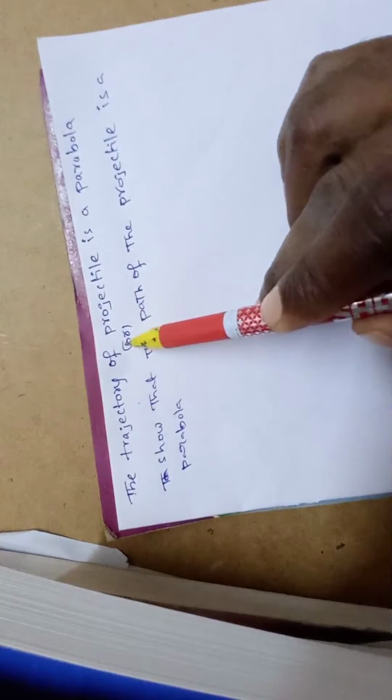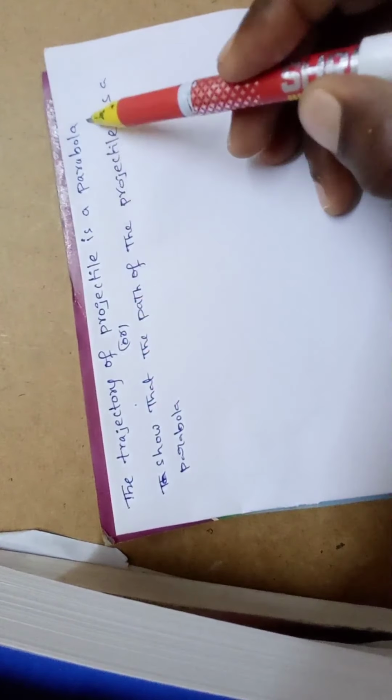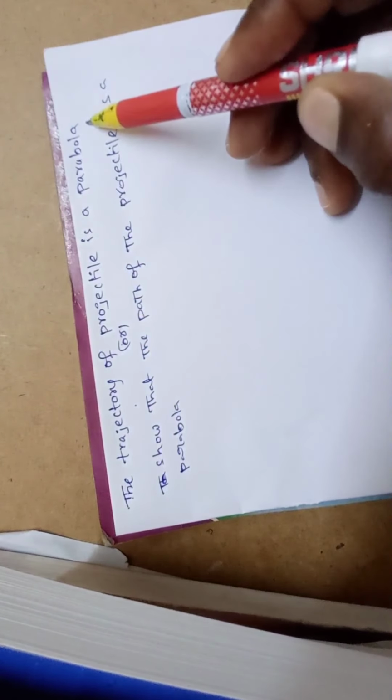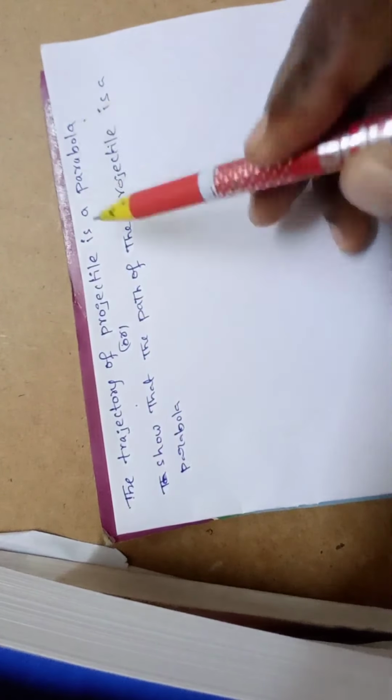Our next topic is the trajectory of a projectile is a parabola. The same question may also be asked like this: show that the path of the projectile is a parabola. This question is very important in IPE for 4 marks, so listen carefully. What is the question here?